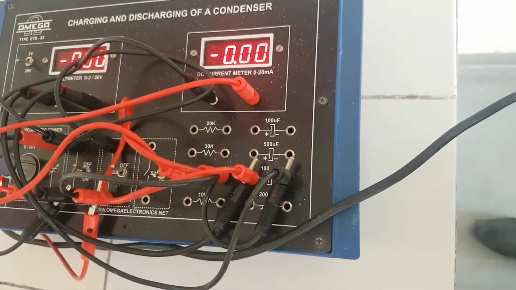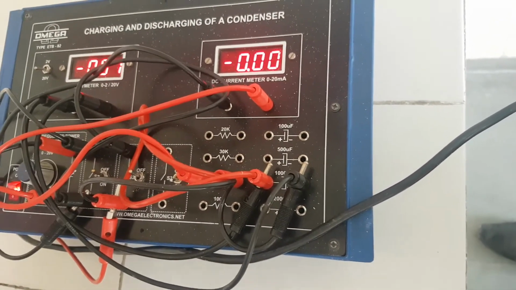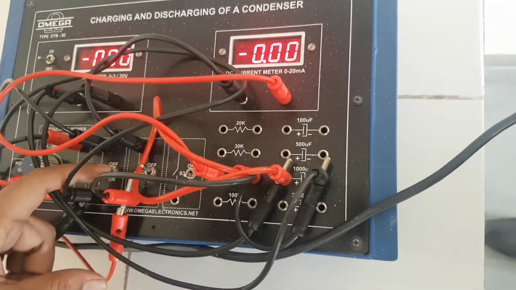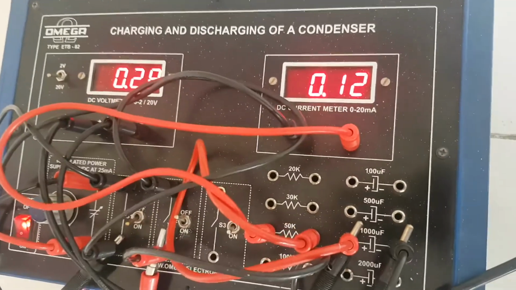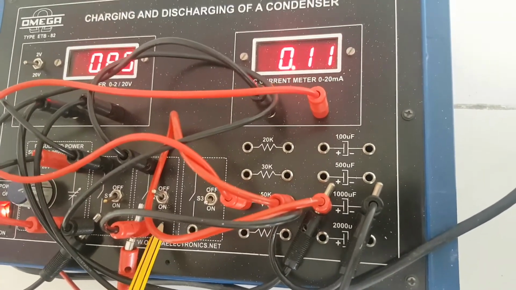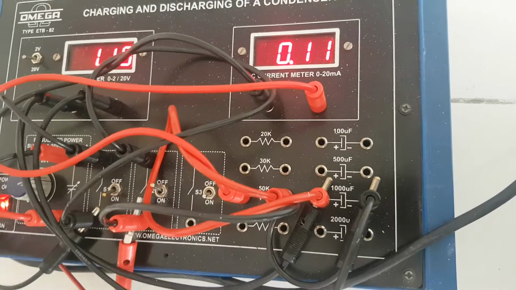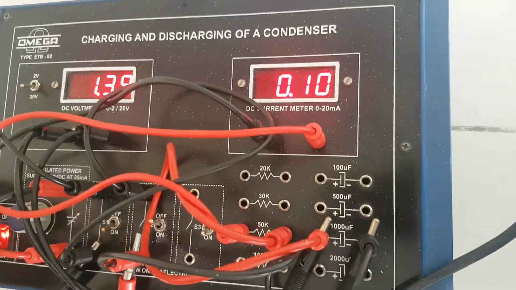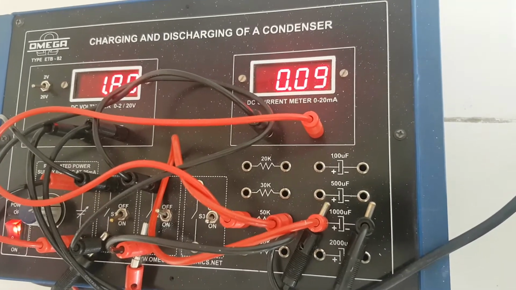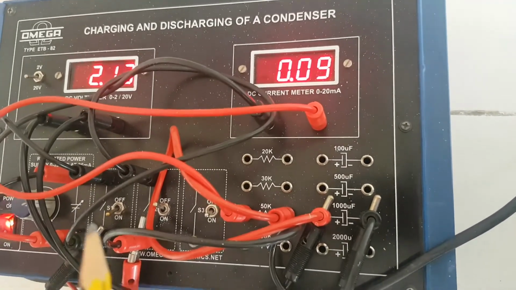Suppose we are studying the charging case. For charging of the condenser, the S1 key is on, while the S2 key is off. So what happens? The battery gets connected in the circuit, and the charging starts.